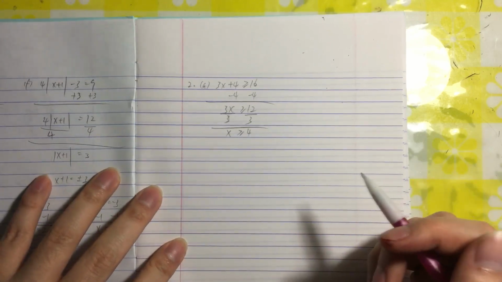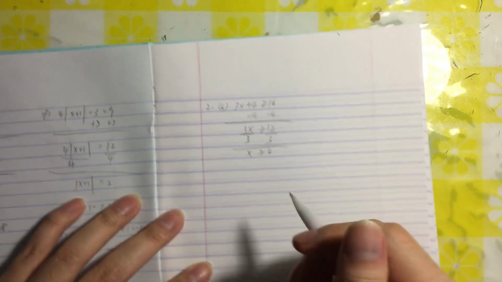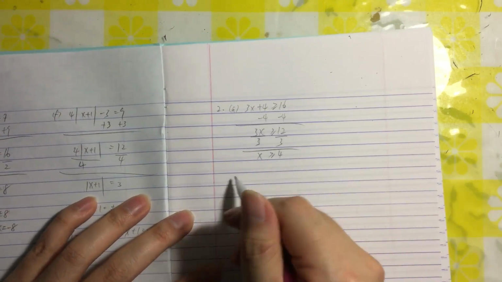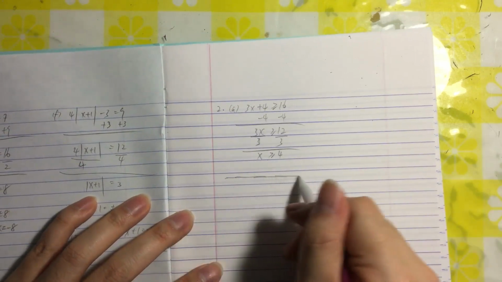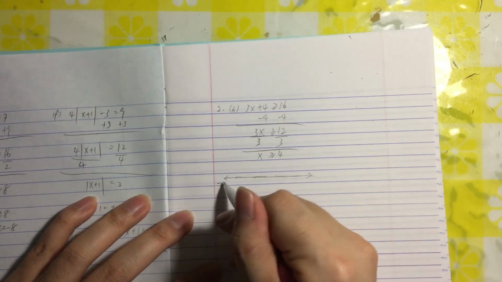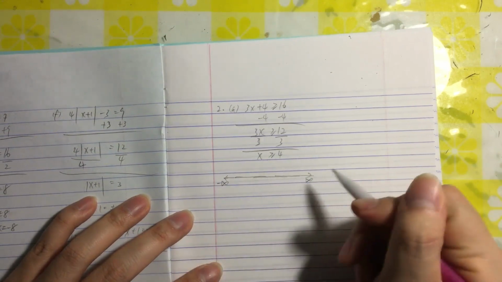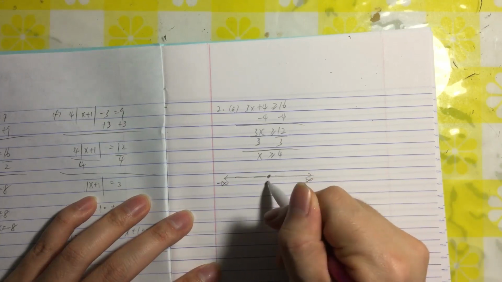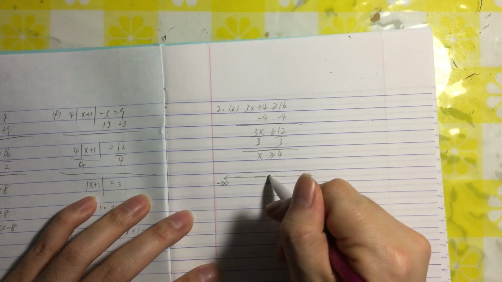For the answer in interval notation, let's draw the graph first. So the graph of x greater than or equal to 4. Let's draw a number line first. Number line is always from negative infinity to infinity. 4 is somewhere on the line. And this 4 is included. Since there's an equal sign here, this 4 is included. So we draw a solid point.